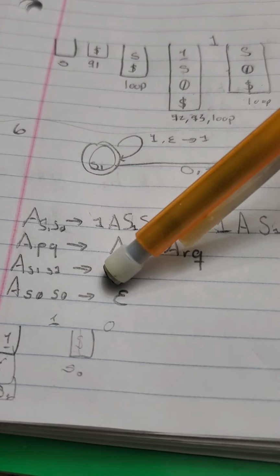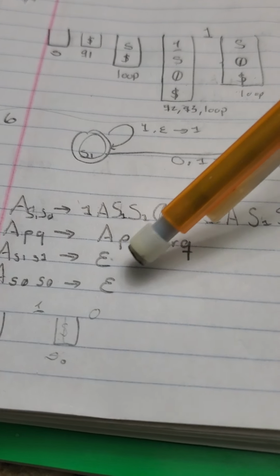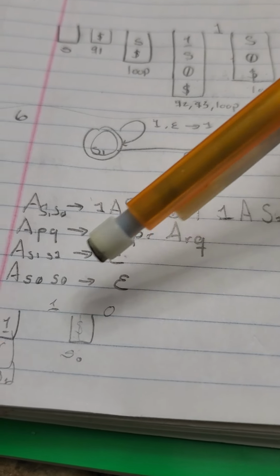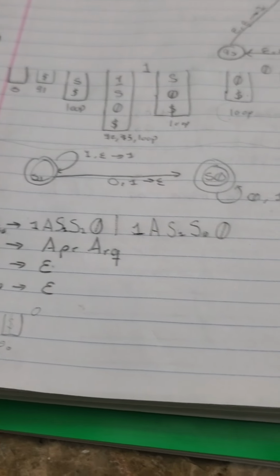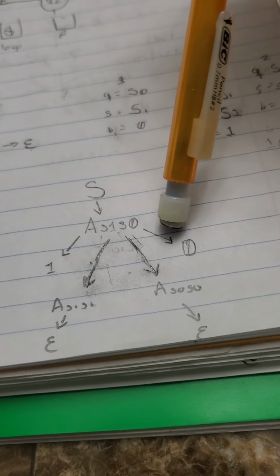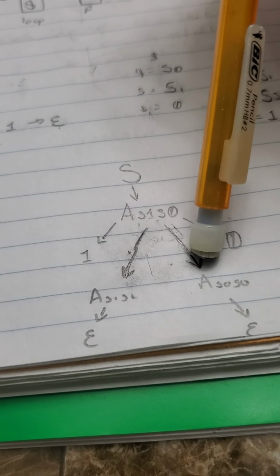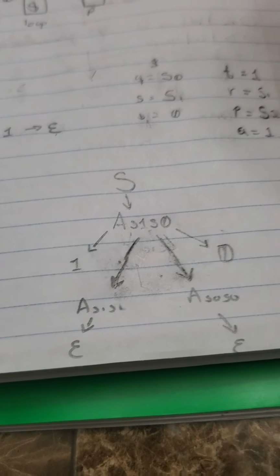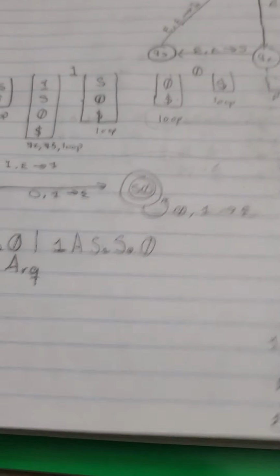My AS1 should go to epsilon, and my AS0 should go to epsilon. And my 3 should be this one with the start state. It's AS1 0, which is my PQ. Should go directly to 1, and directly to 0, and AS1 S1 and A source 0, both of them going directly to epsilon. That should be the correct answer to these questions.